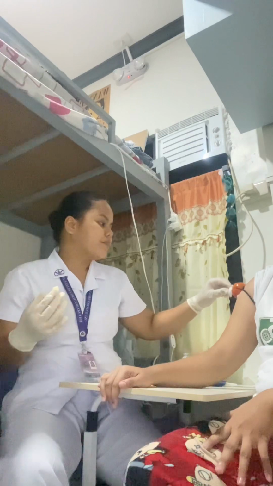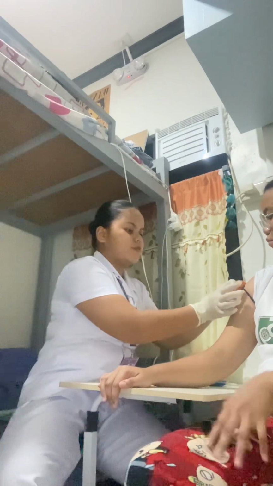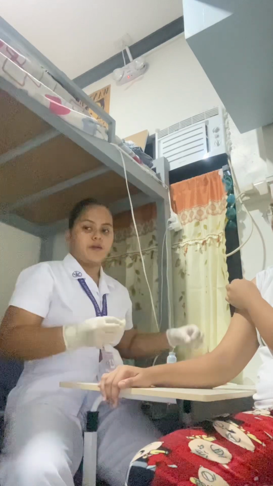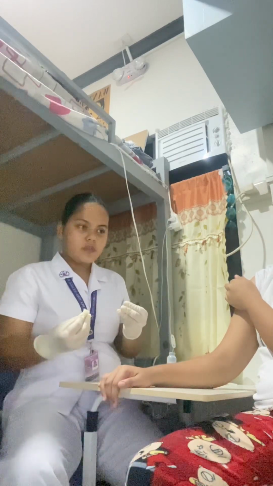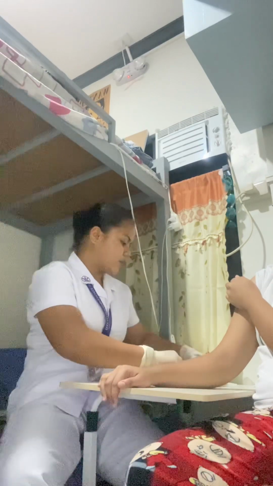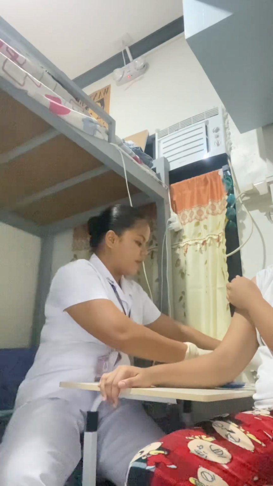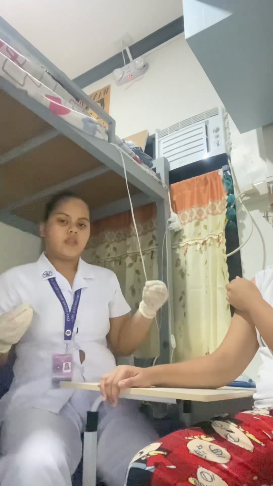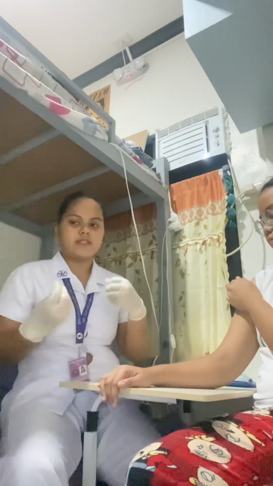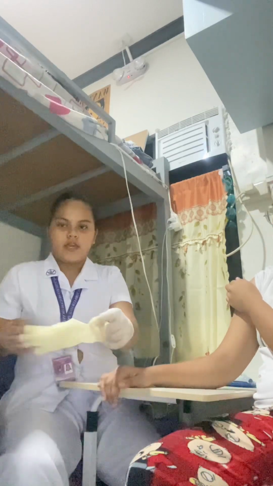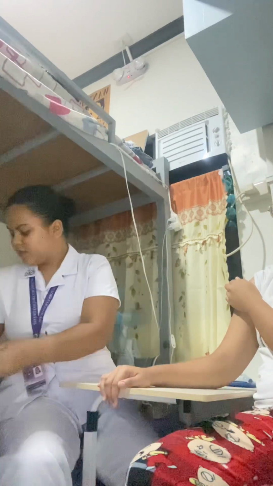Also, I'm going to activate. Can you hold this for me, ma'am? I'm going to activate a safety needle device to dispose of them properly. So I have here a sharp container, in which I'm going to dispose the needles I've used, and then I'll remove the gloves I used and perform hand hygiene.